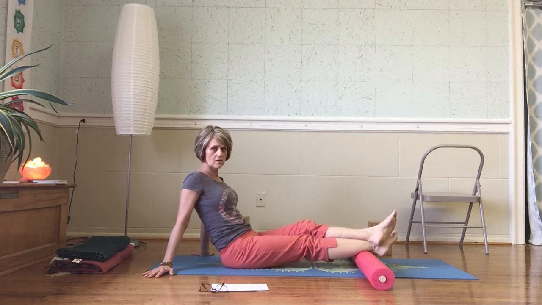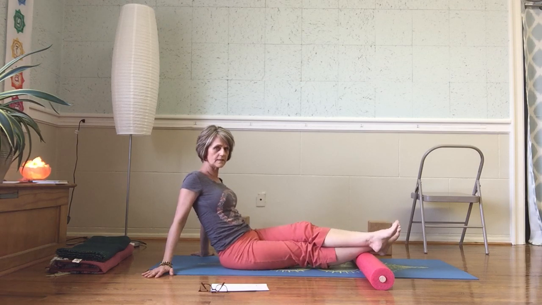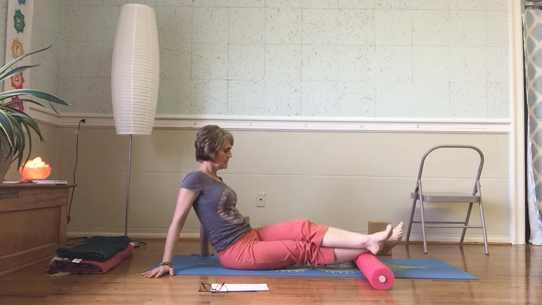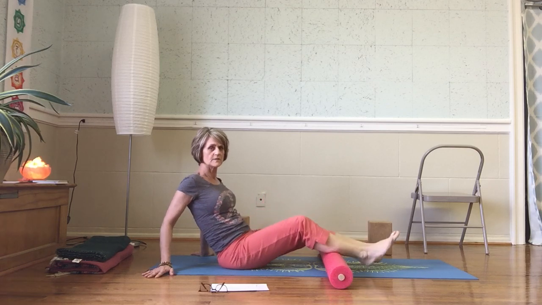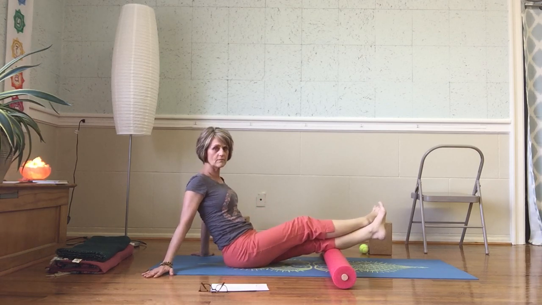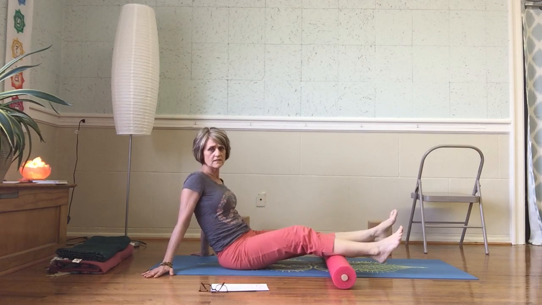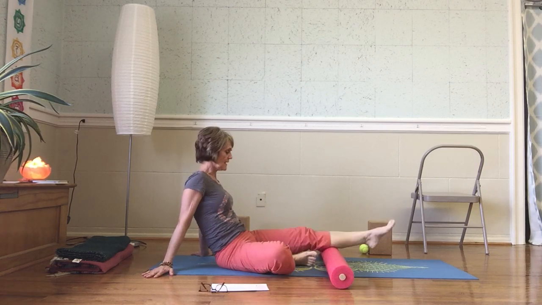and I'll get it almost down towards the Achilles tendon and rock. And then let's bring it back up towards the back of the left knee. You can cross that leg over if you need to. You don't necessarily have to. Keep it out to the side.